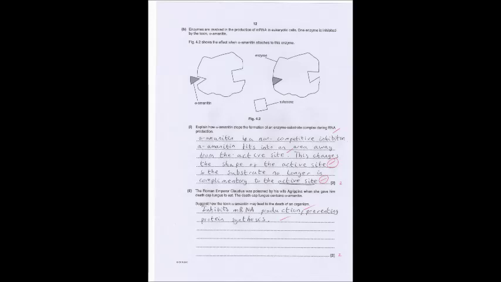The Roman Emperor Claudius was poisoned by his wife, Agrippina, when she gave him death cap fungus to eat. The death cap fungus contains alpha-amanitin. Suggest how the toxin alpha-amanitin may lead to the death of an organism. It inhibits mRNA production, preventing protein synthesis.